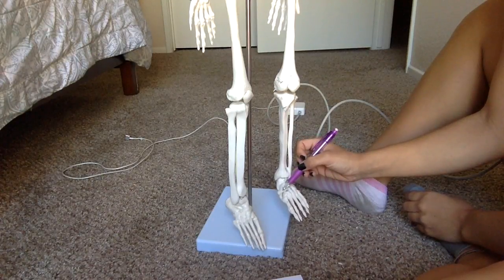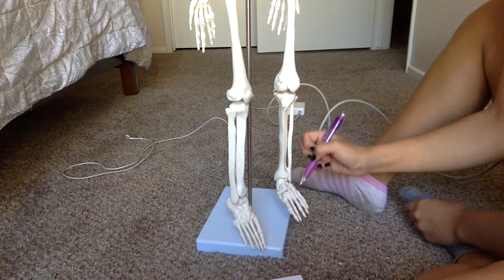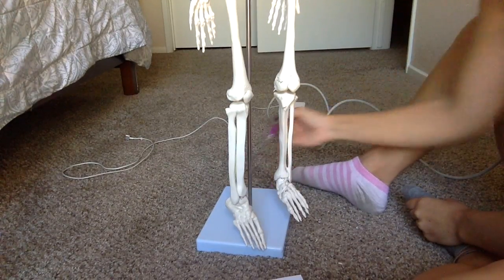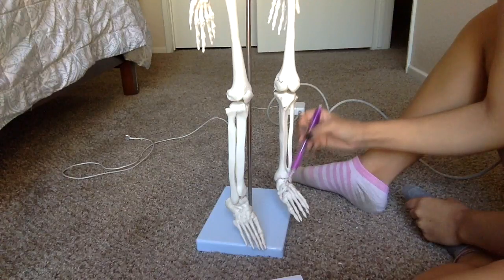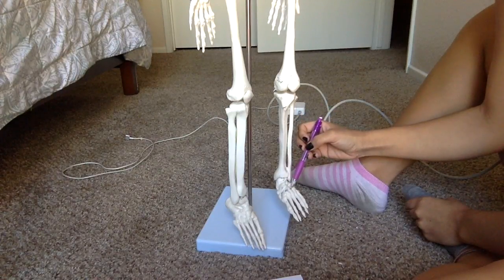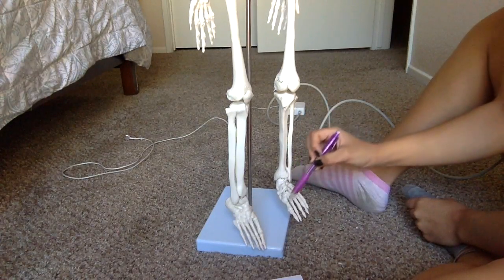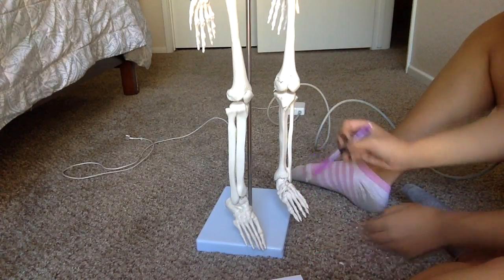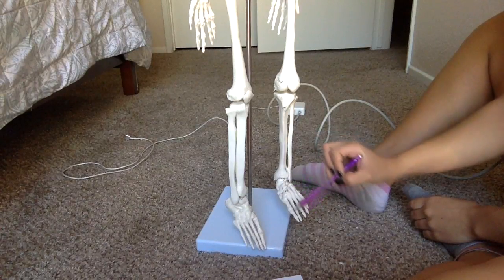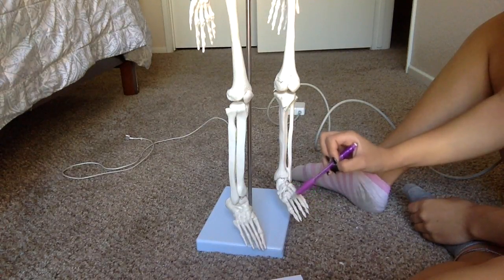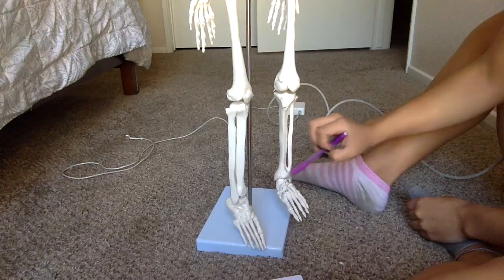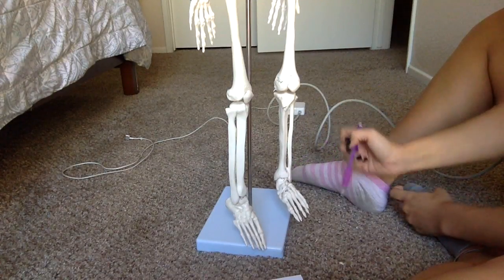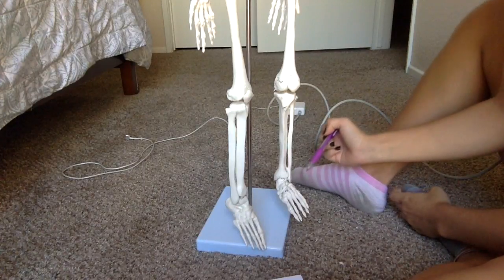We have our medial cuneiforms here, our intermediate cuneiforms here, our lateral cuneiforms here, our metatarsus here, our phalanges here, our hallux, our big toe, here, and lastly our talus here. Our talus articulates with our tibia, our fibula, our calcaneus, and our navicular.